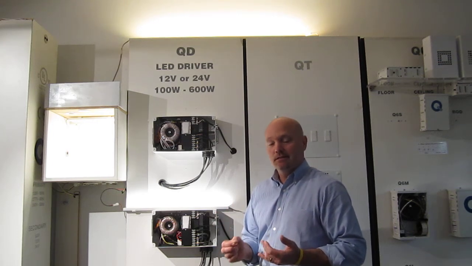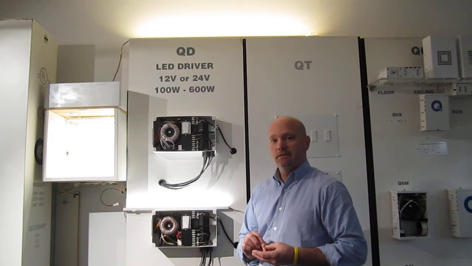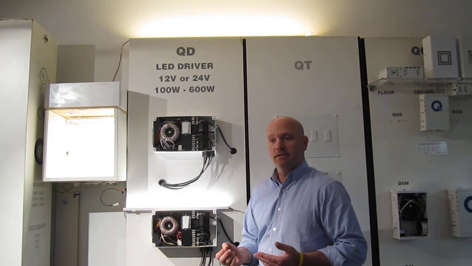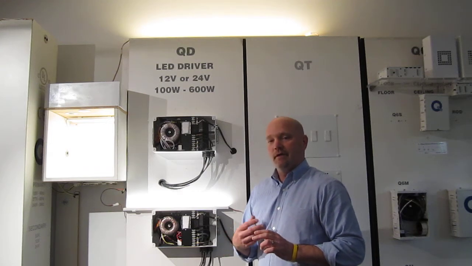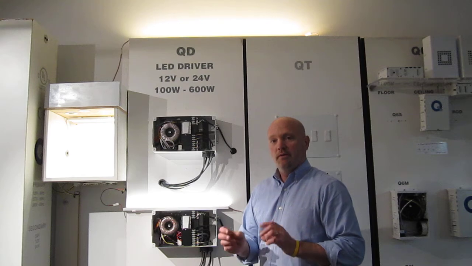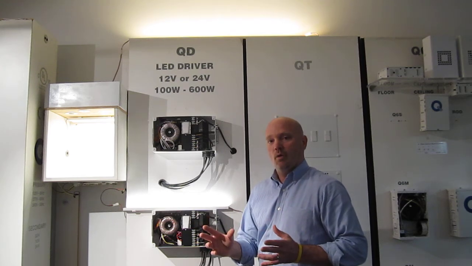It's not very consistent. The other issue is most dimming systems, if you look at a Qtran system or a Vantage system or any architectural dimming system, it's very challenging for them to interface with that 0 to 10 volt dimming system. You can do it, but typically you need an interface or two to make that all work together.